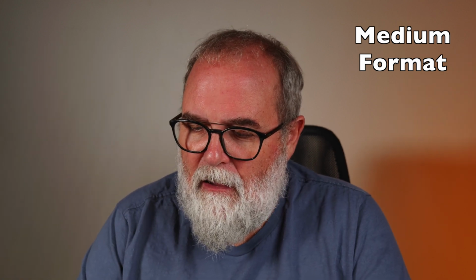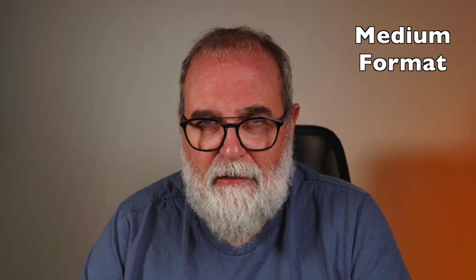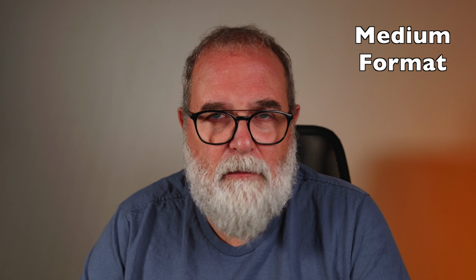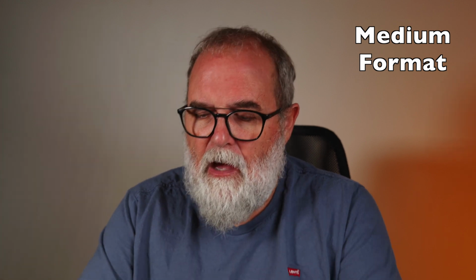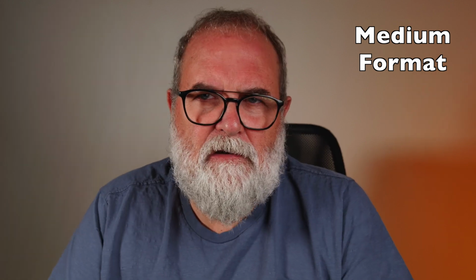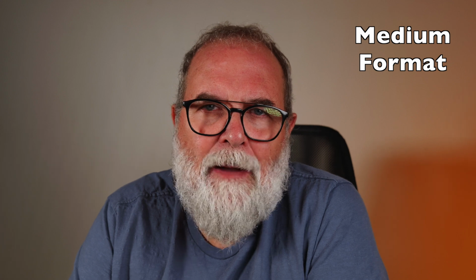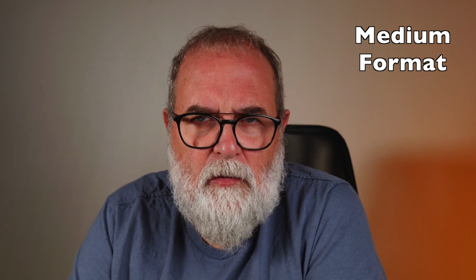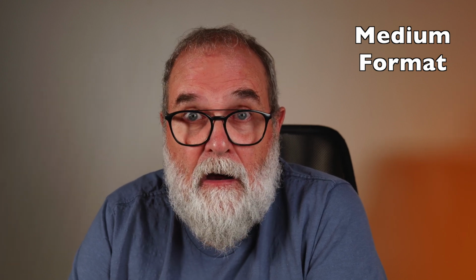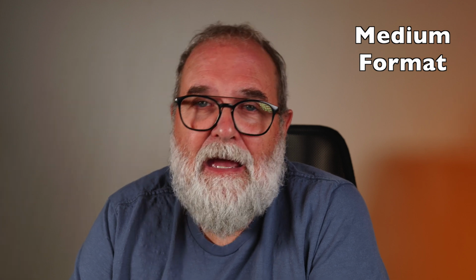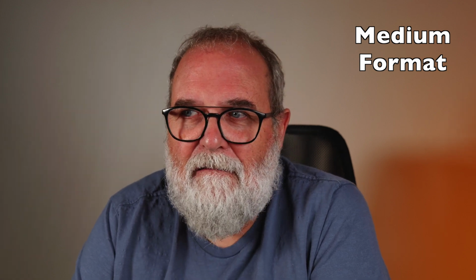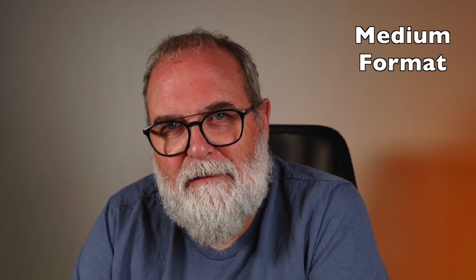Another point, well, the size and the volume of the gear is a lot higher than if we look at full frame or APS-C or Micro Four Thirds. Another point, the entry price is higher. Although medium format is a lot cheaper than it used to be, it's also cheaper than high-end full-frame cameras. It is still a ticket to start that is higher.